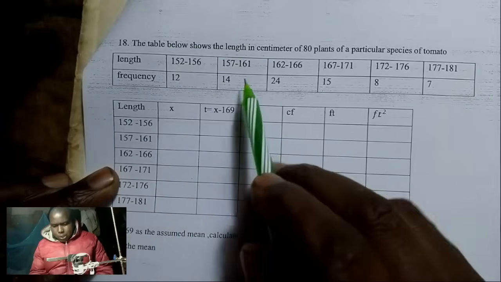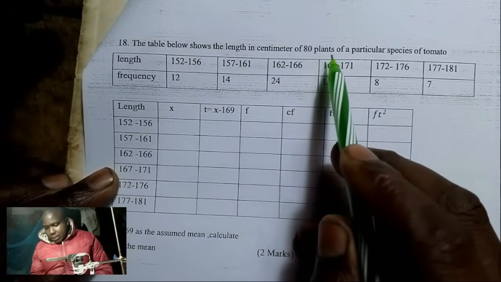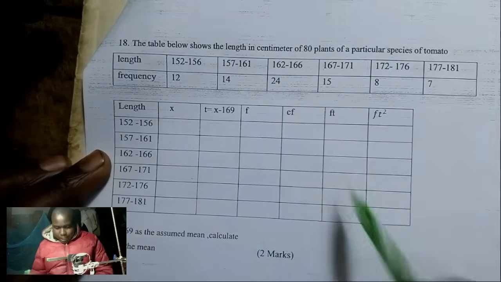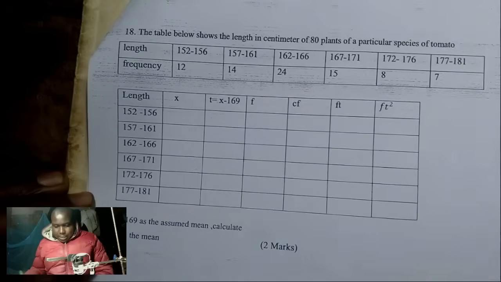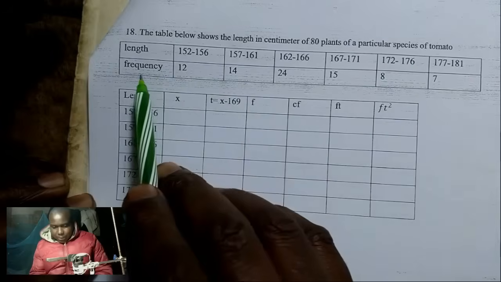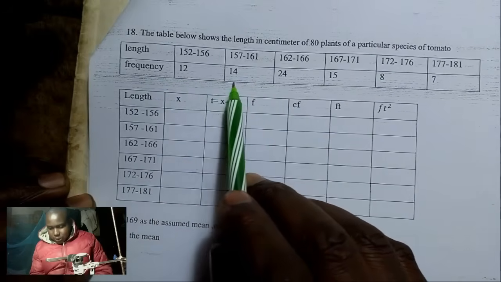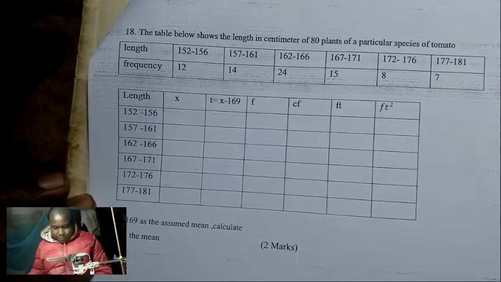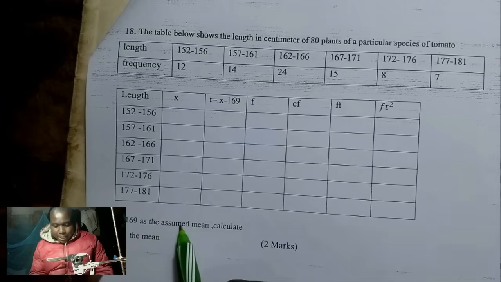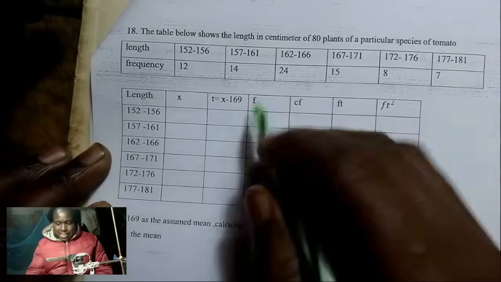The table below shows the length in centimeters of a plant of a particular species of tomato. You can see the table. We have been given the length, that is the class, and the frequency: 12, 14, 24, like that. Using 169 as the assumed mean, calculate the mean.